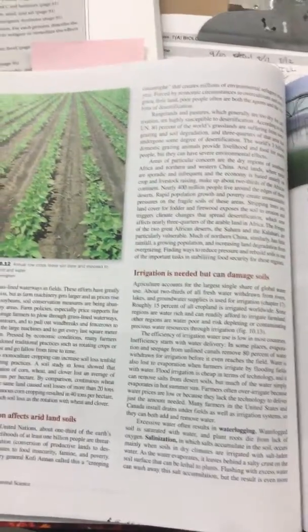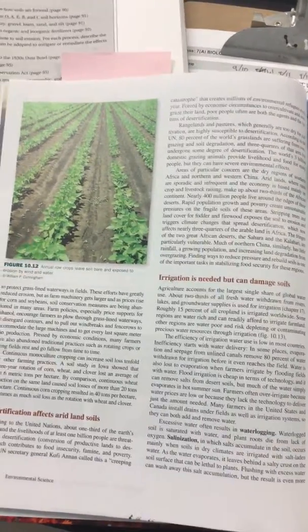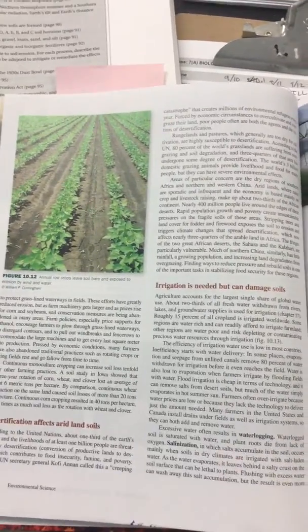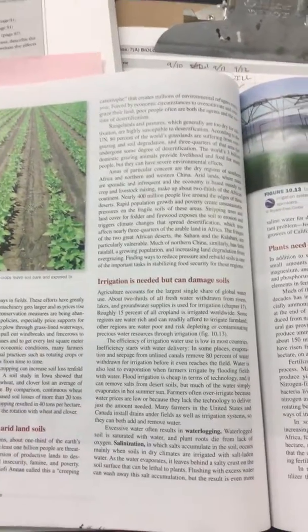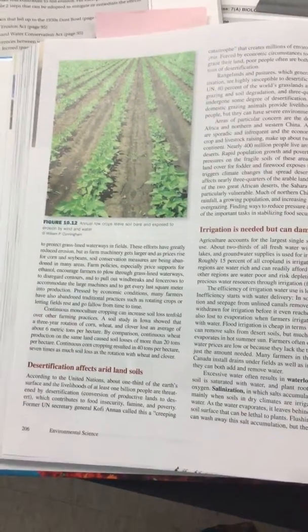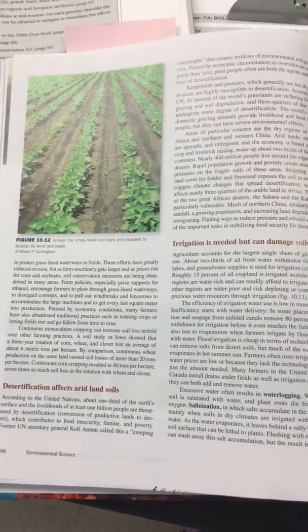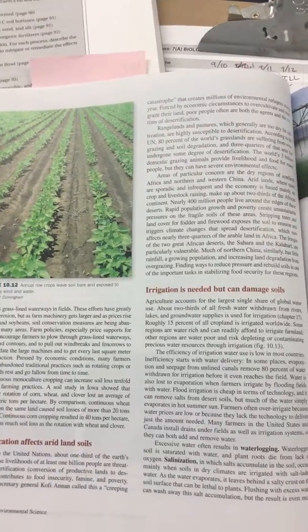Arid is another word for being productive. So, wait, I'm saying that wrong. Arable is productive farmland. Arid would mean dry. So desertification can affect arid land soils. So again, why desertification is a problem.